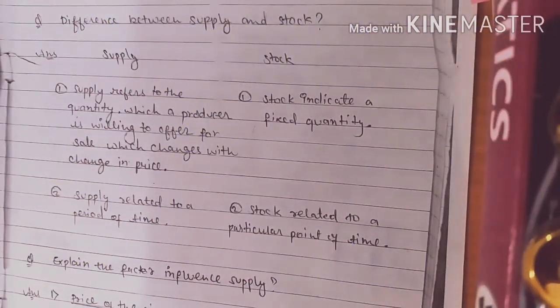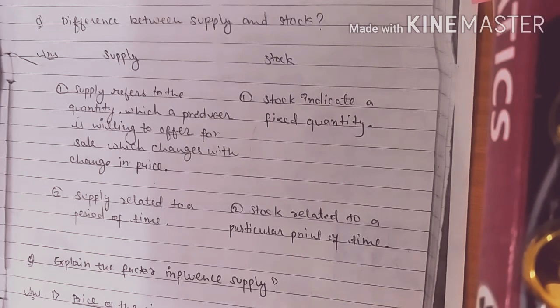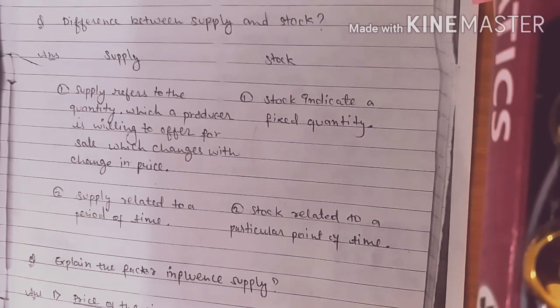Here is the first question of supply. Difference between supply and stock. Supply refers to the quantity which a producer is willing to offer for sale, which changes with change in price. Stock indicates a fixed quantity. Supply is related to a period of time. Stock is related to a particular point of time.